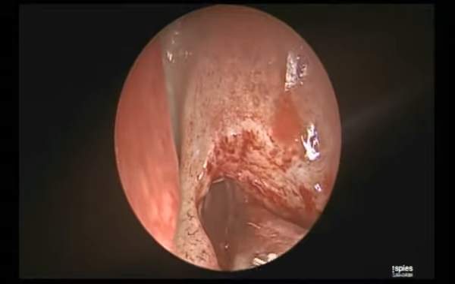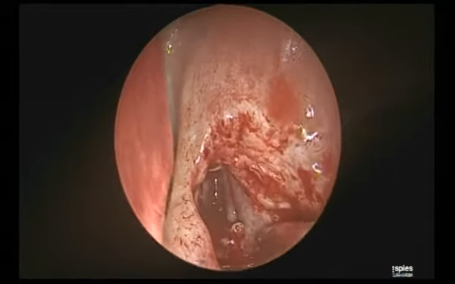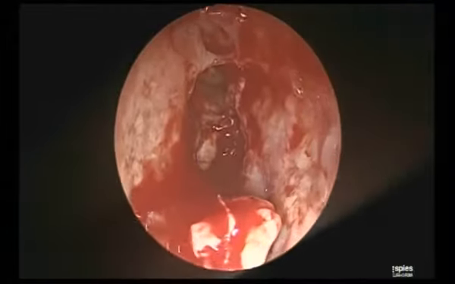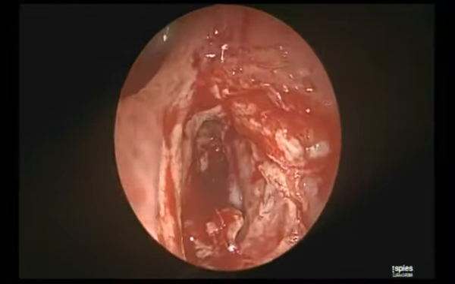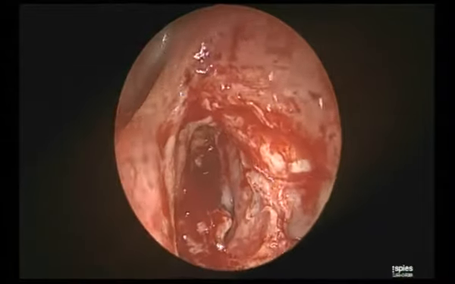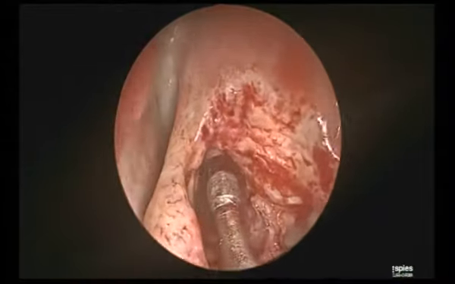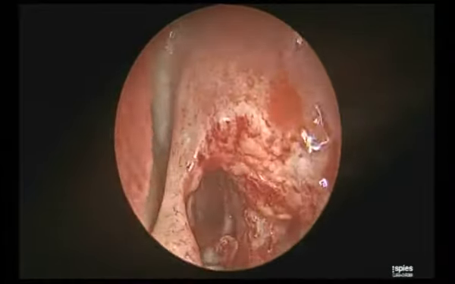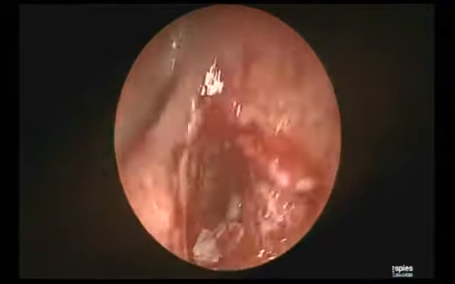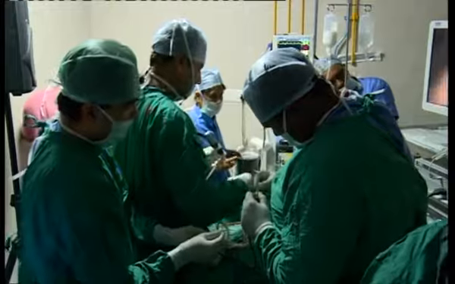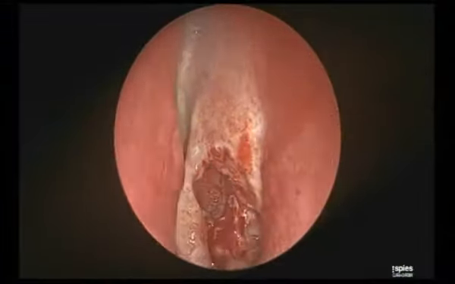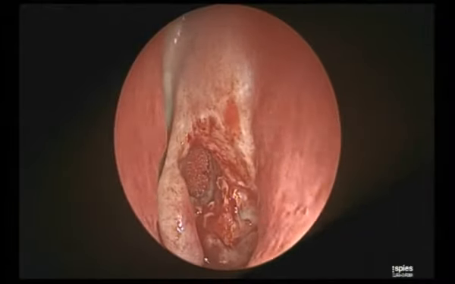Now see my lateral limit after removal of this cell with the microdebrider. Beautiful. Absolutely. Super. Now I see my lateral and medial limits in view. Clear? Now, three borders: medially the middle turbinate, laterally the lamina, and posteriorly the bulla. You see your limits, don't cross these limits and go into the frontal. How can you damage anything in this region? What is the fear?